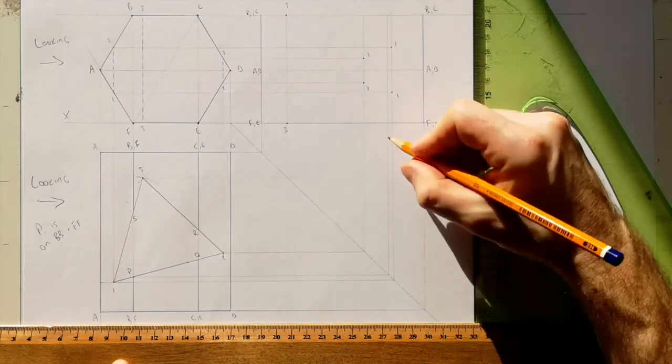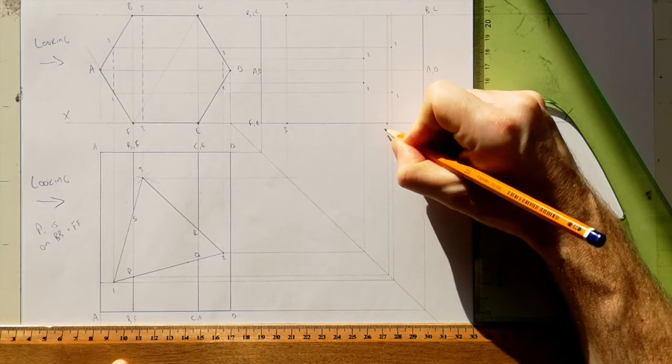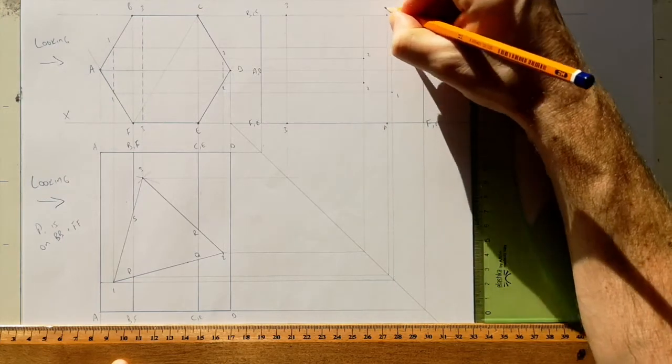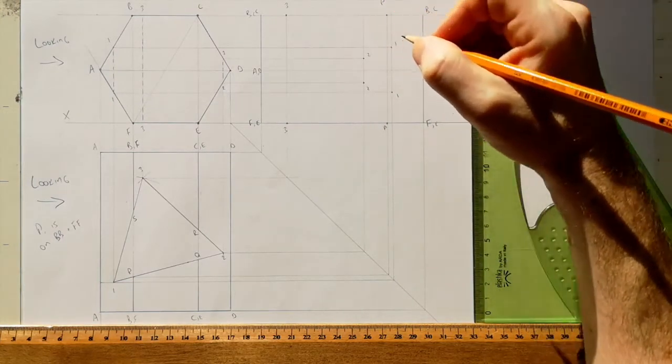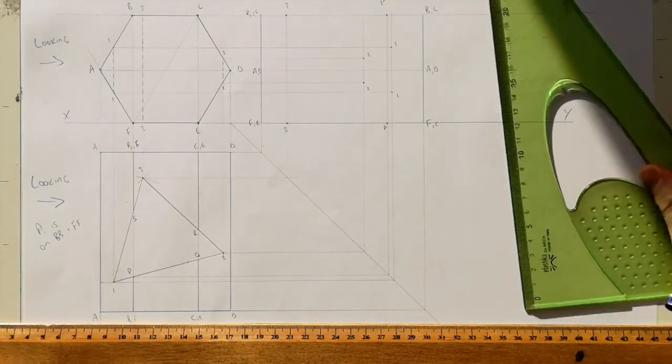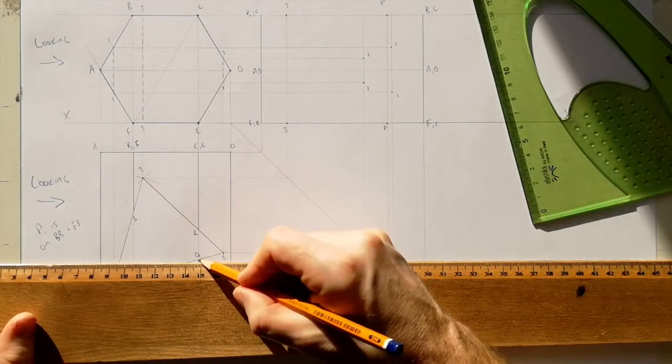So can we come across? P is going to be there. Okay, and there. All right. Repeat. Q.